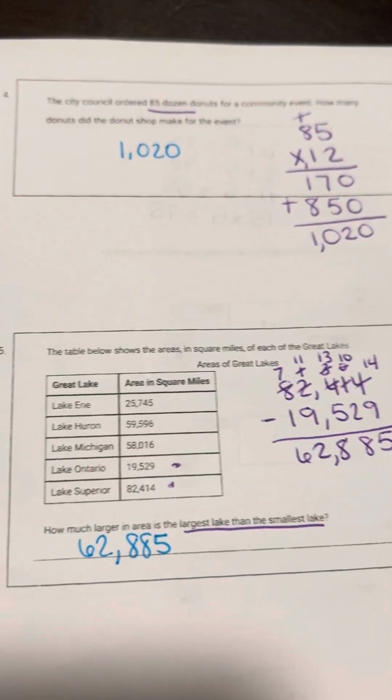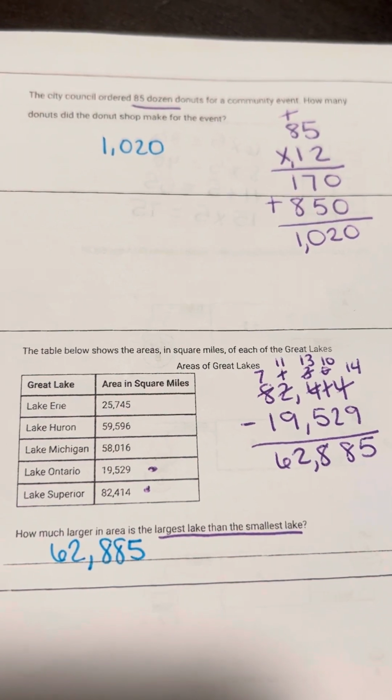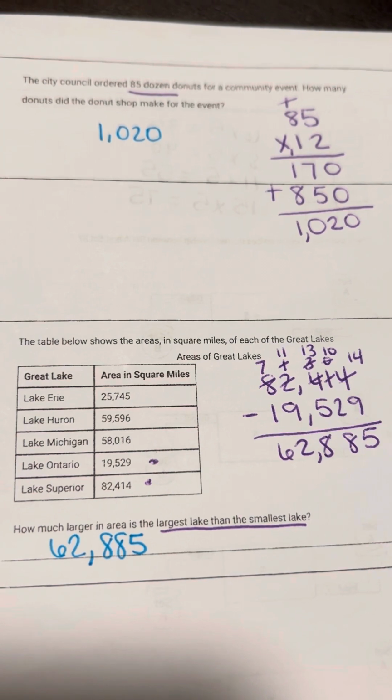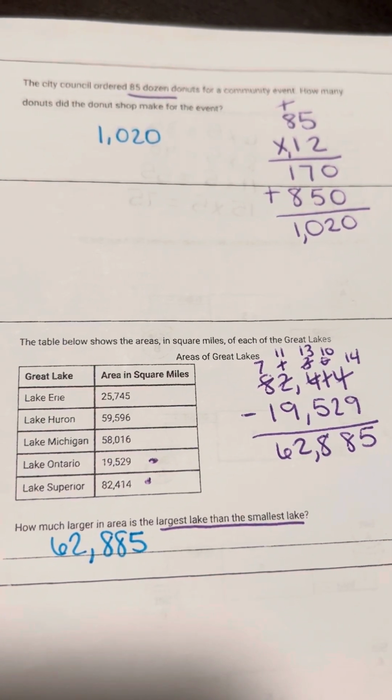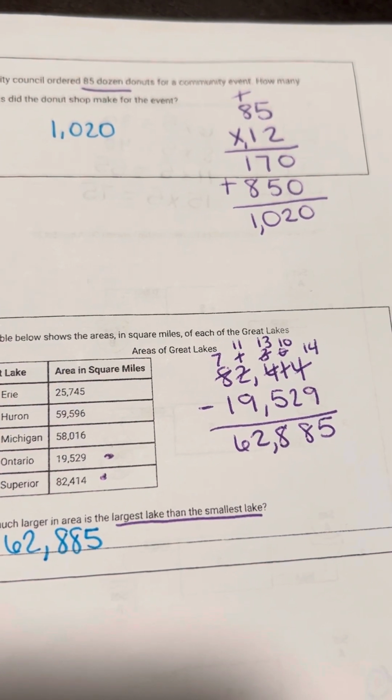Okay, number 4. It says the city council ordered 85 dozen donuts for a community event. How many donuts did the donut shop make for the event? 85 dozen. A dozen is 12. I've got to make sure that I multiply 85 times 12. This was 2-digit by 2-digit.